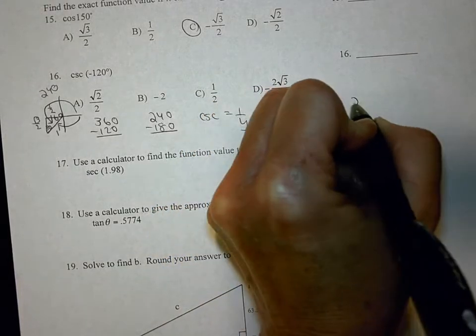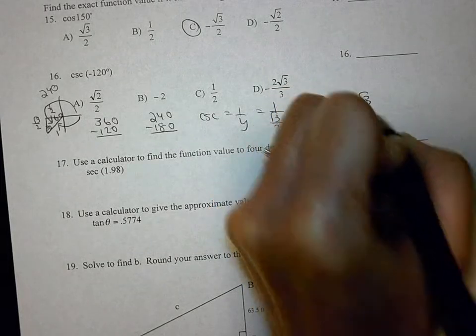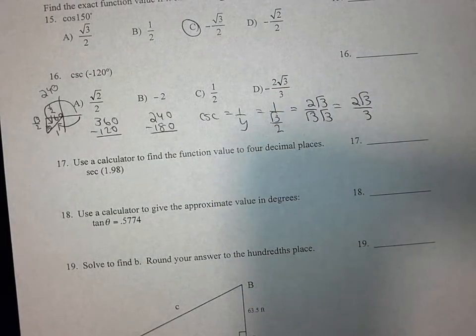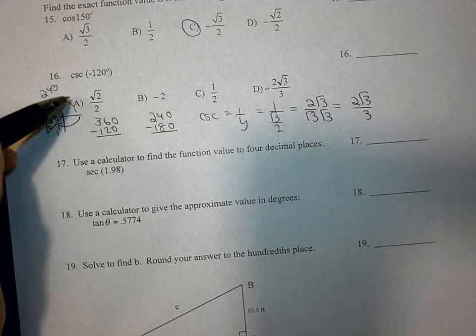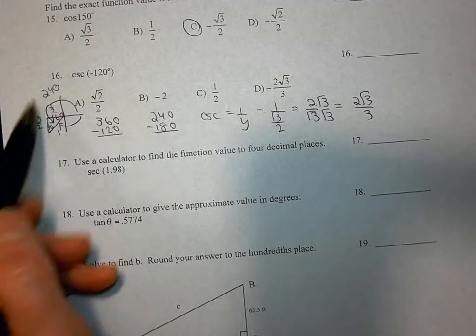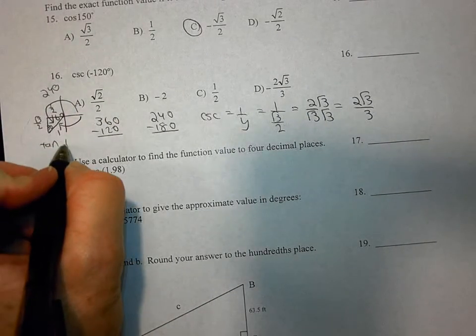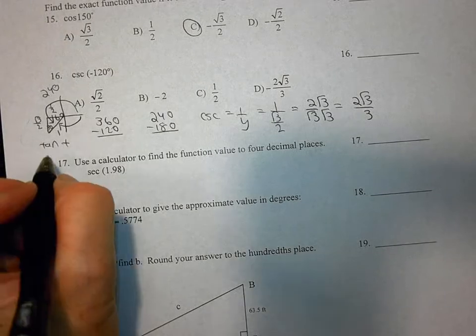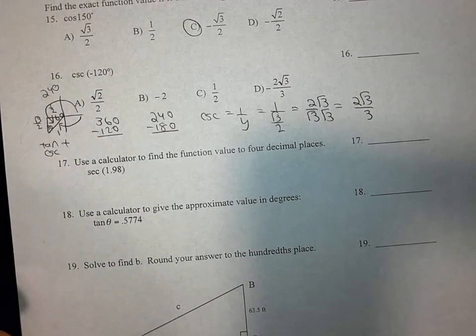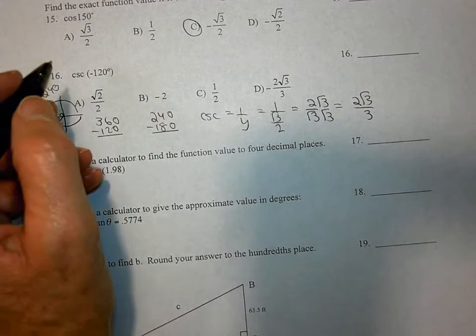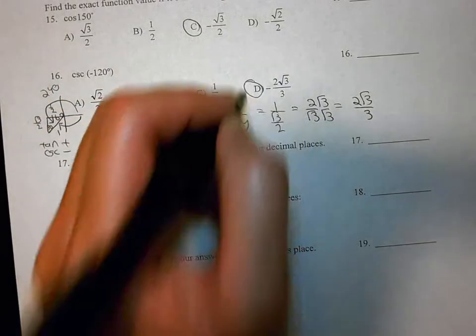So 2 square roots of 3 over 3. And we are in quadrant 3, so all students take. So tan is positive, which means that cosecant and sine are negative. So answer is D.